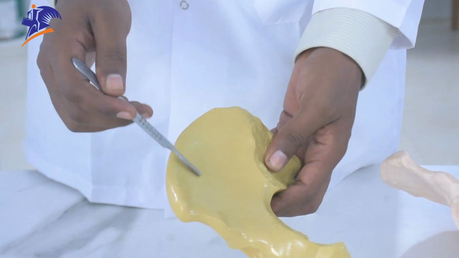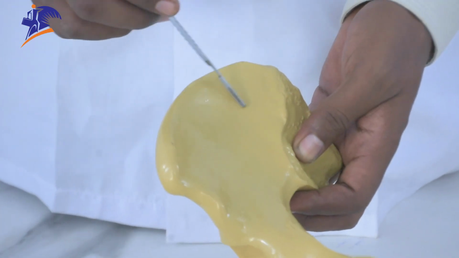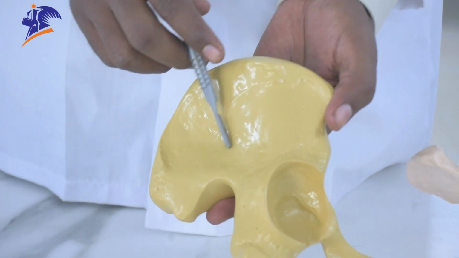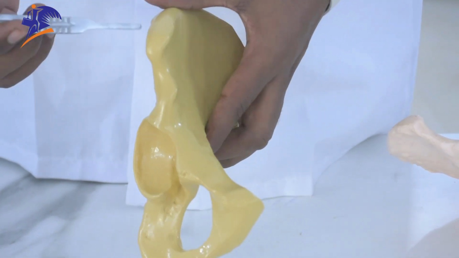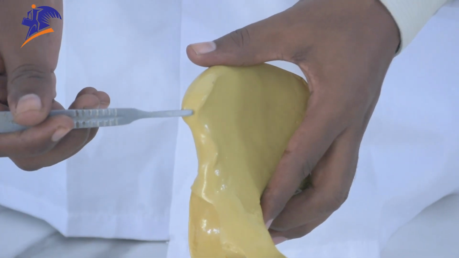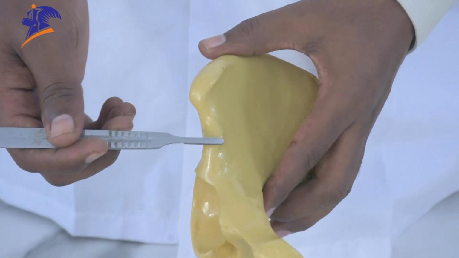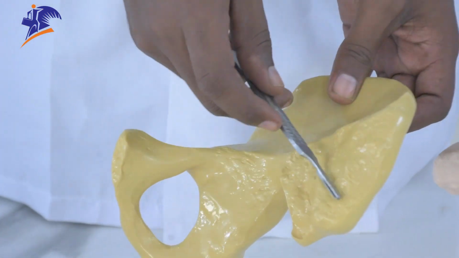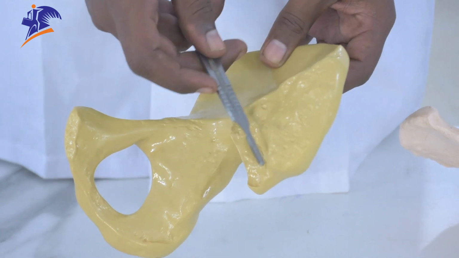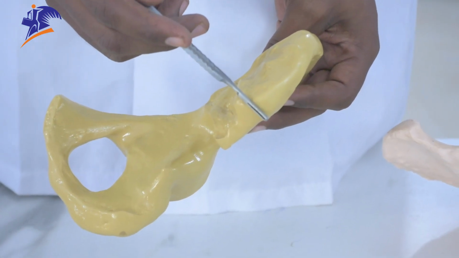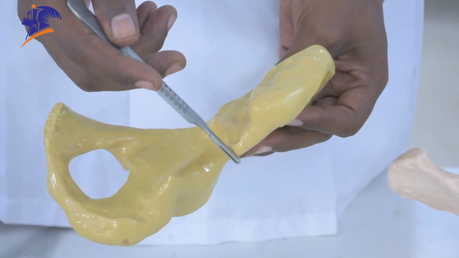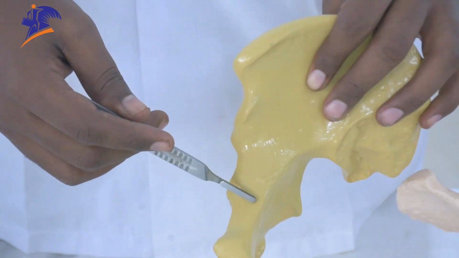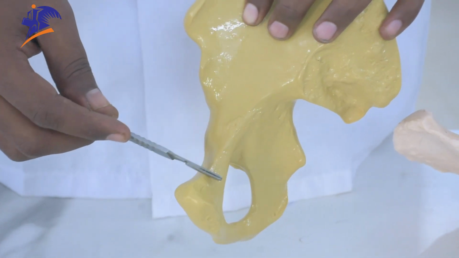In the ilium, this surface is called the iliac fossa. This is the iliac crest. And this is the gluteal surface of the ilium. Anteriorly in the ilium, we have this prominent area which is the anterior superior iliac spine. This is the anterior inferior iliac spine. Posteriorly, this is the site of articulation with the sacrum to form the sacroiliac joint. This is the posterior superior iliac spine. This is the posterior inferior iliac spine.